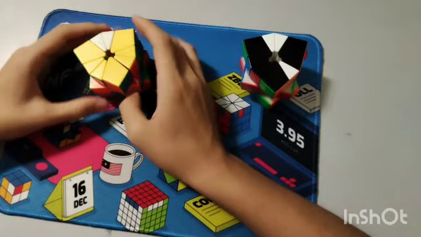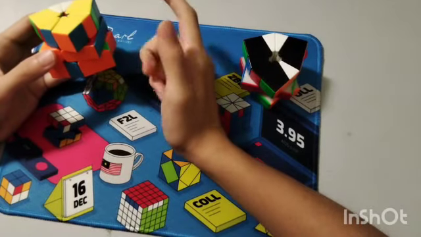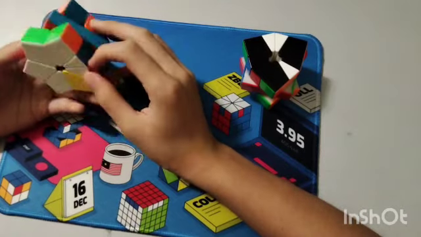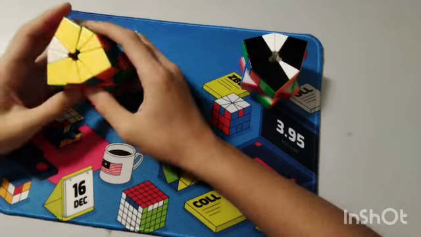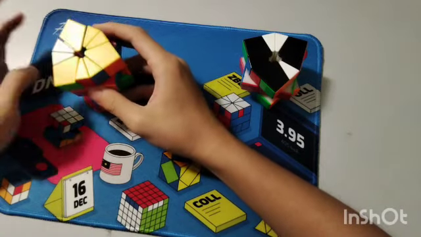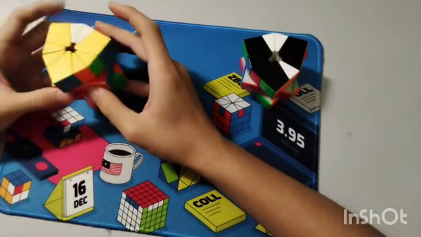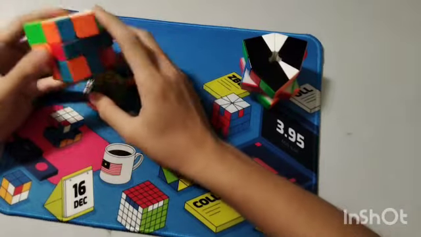For even parity, you need to remember something called even back, odd front. So for even parity, you put this 2 at the back, then you align your 2 case like this. You can do a U or a U prime, it doesn't matter. Then you just slice, and you will get shield.